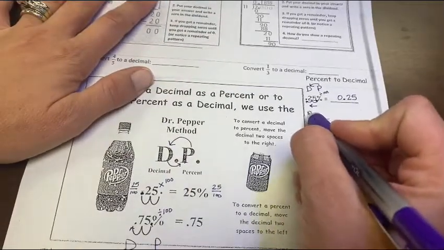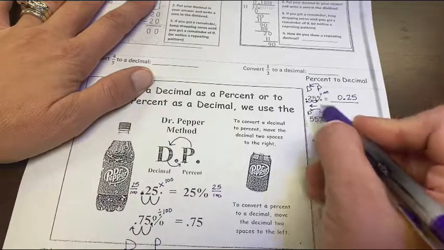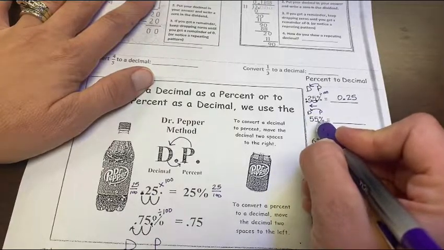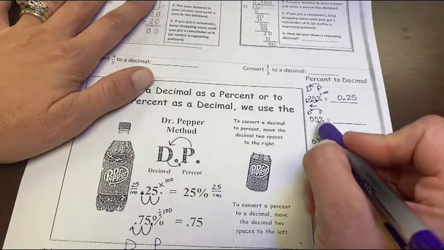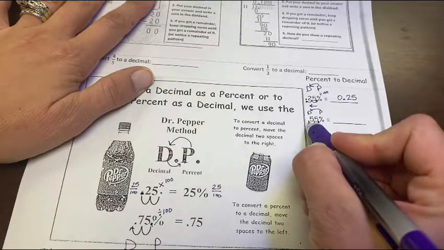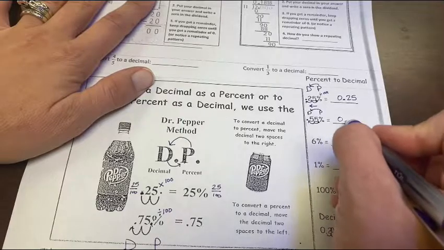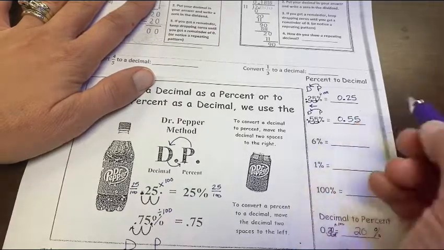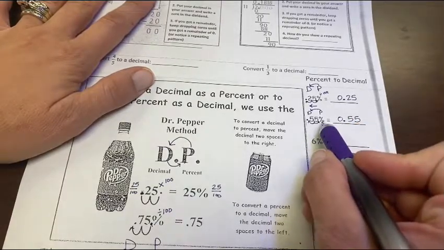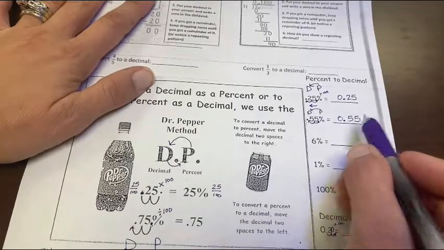We're going from percent to decimal. So here's our invisible decimal. We're going to divide by 100, 2 zeros, so we move it 2 places. So 55% is equivalent to 55 hundredths. This is 55 out of 100.